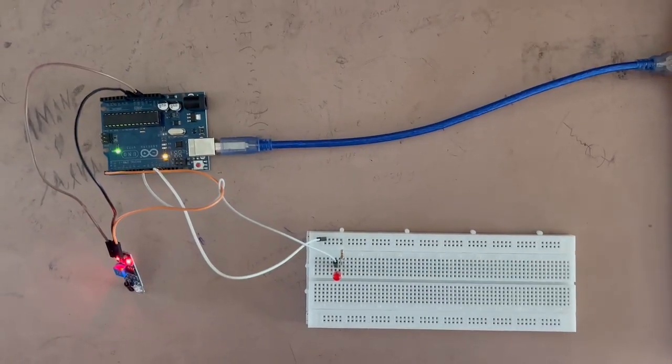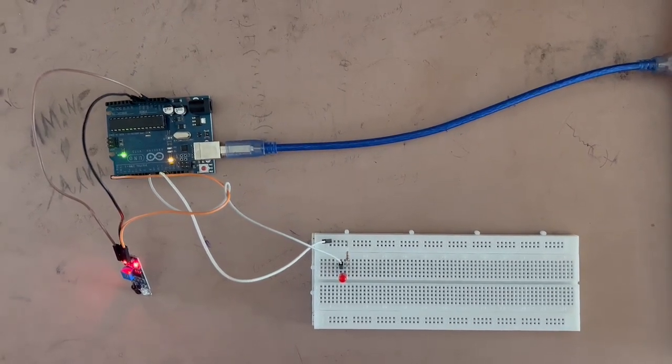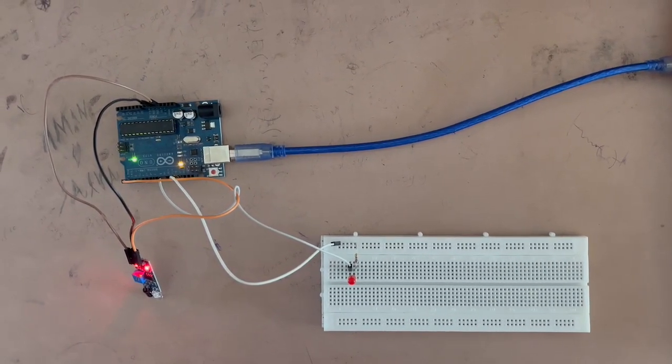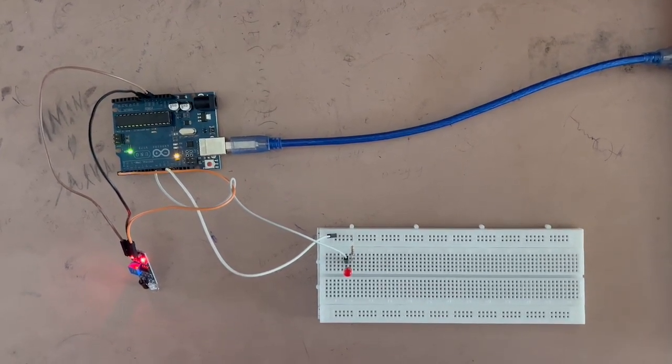Result: the IR obstacle sensor successfully detected objects placed within its effective range. The system responded by turning on an LED indicator and displaying the detection status on the serial monitor.